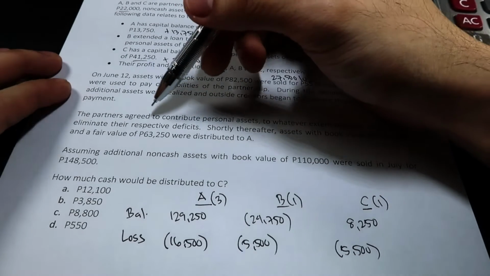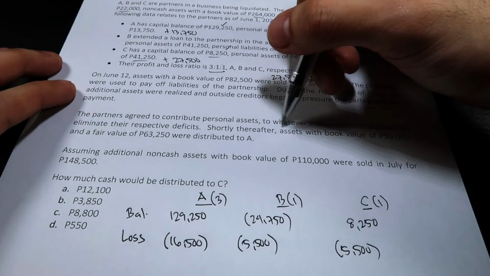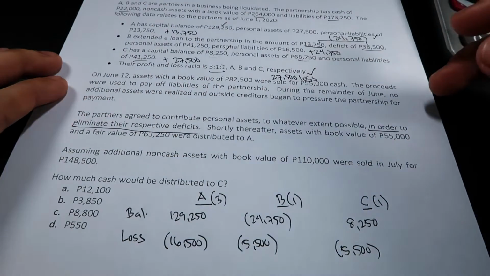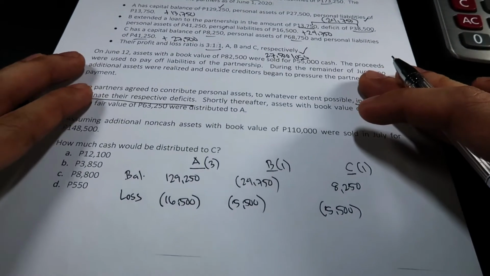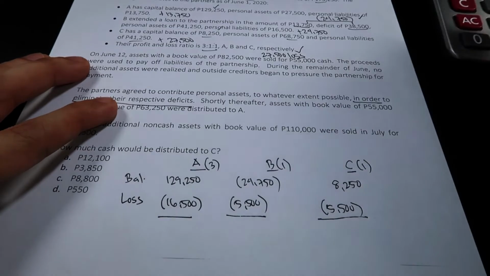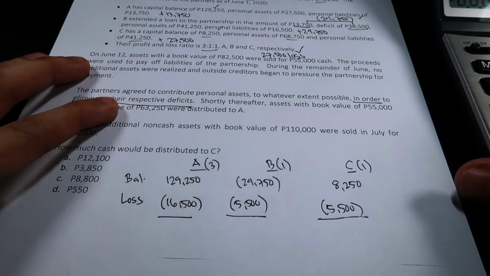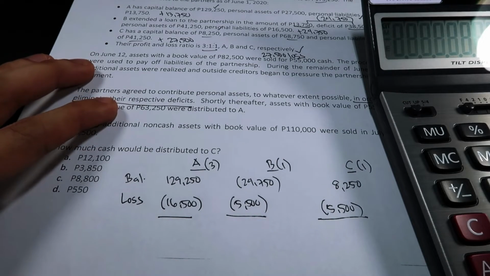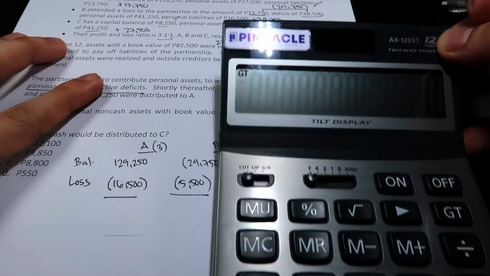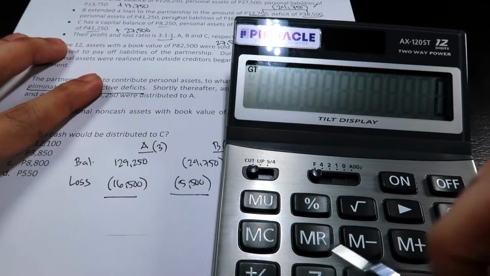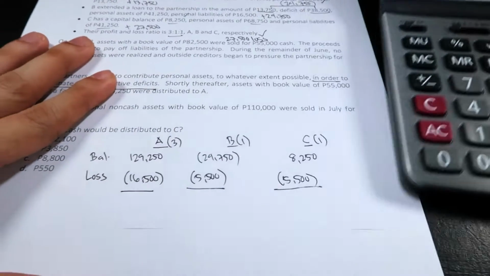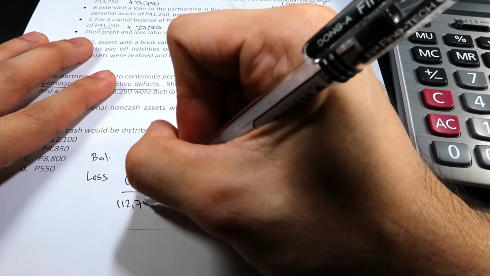Next paragraph, the partners agreed to contribute personal assets to whatever extent possible in order to eliminate their respective deficits. Among the partners, sino yung kailangan mag-invest? How do we know? Well, kailangan natin malaman yung updated capital balances of the three partners. Let's compute the updated capital balance of partner A. 129,250 less 16,500. 112,750 for partner A, positive.